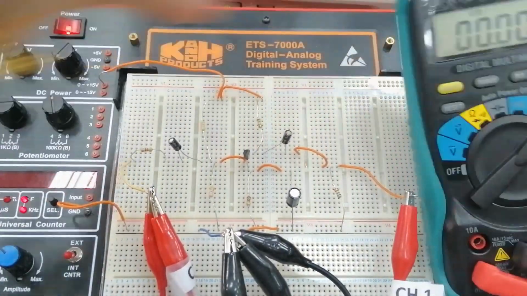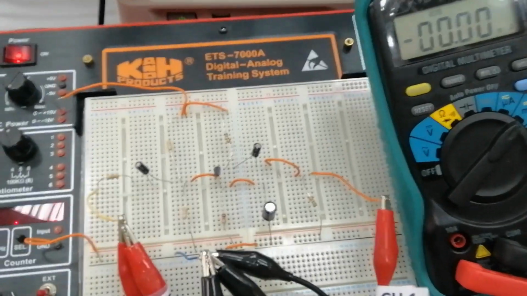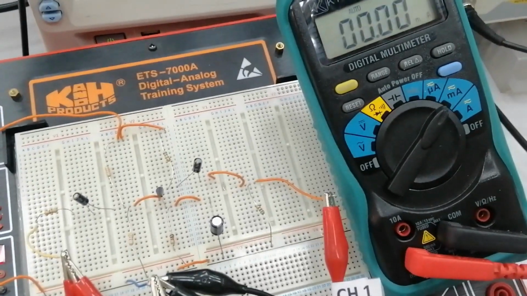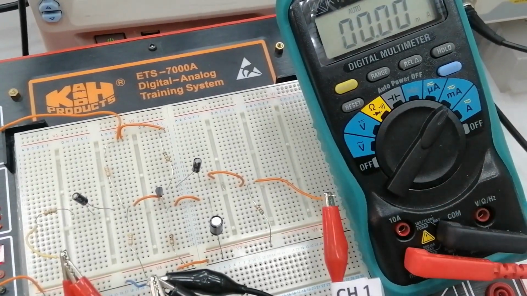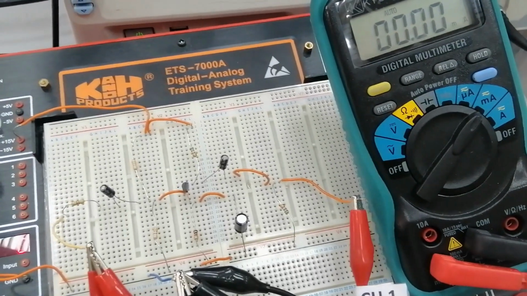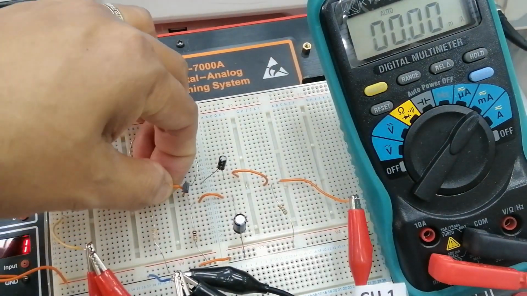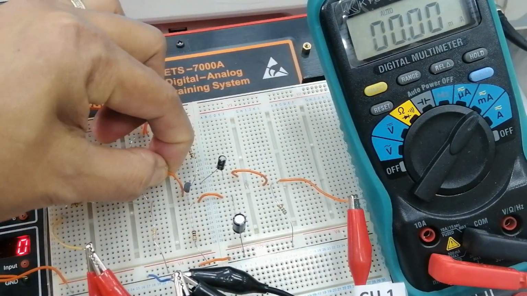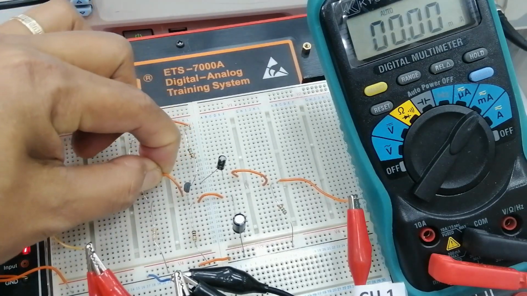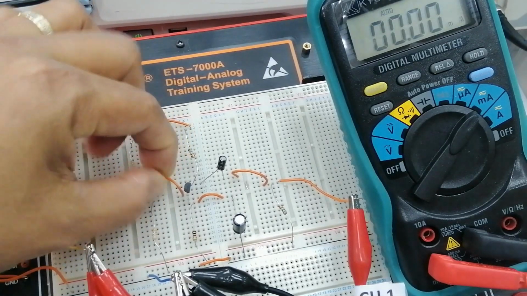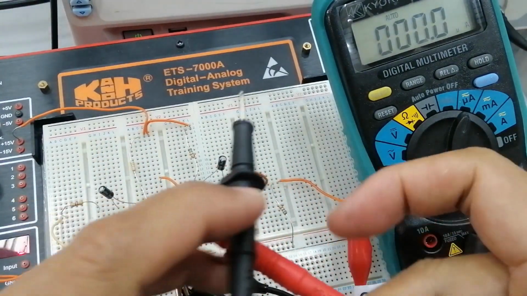You can see here my multimeter as ammeter. I have to measure this base current, so let me remove this one, open this, and measure the current in between. I put it in micro, normally the value is in micro.